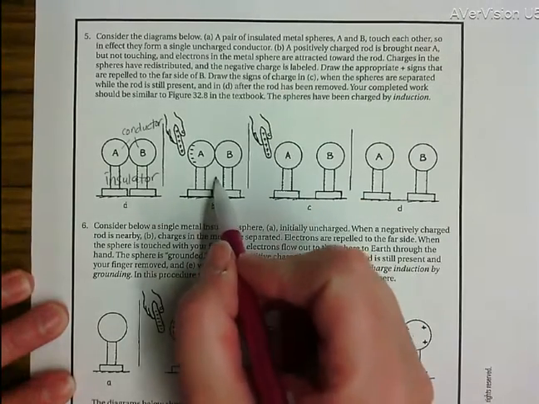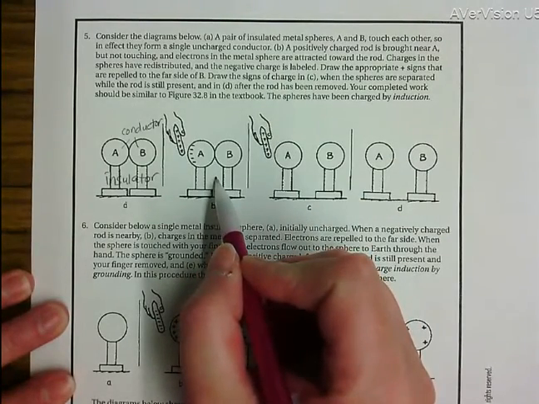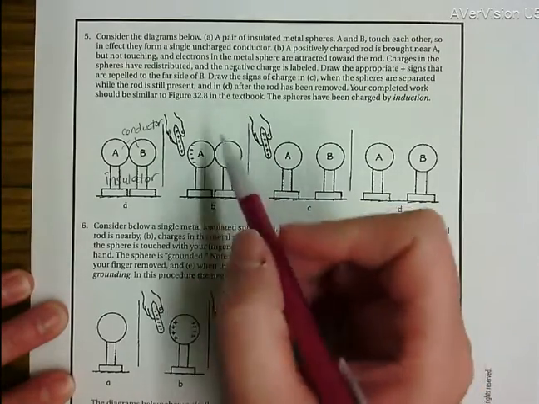Now we're moving on to picture B. A positively charged rod is brought near A, but not touching, and electrons in the metal sphere are attracted toward the rod. Charges in the spheres have redistributed, and the negative charge is labeled. Draw the appropriate plus signs, positive signs, that are repelled to the far side of B. Draw the signs of charge. So there's what we're supposed to do, right?